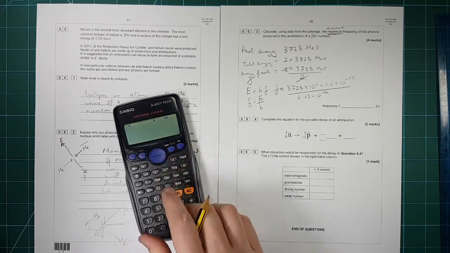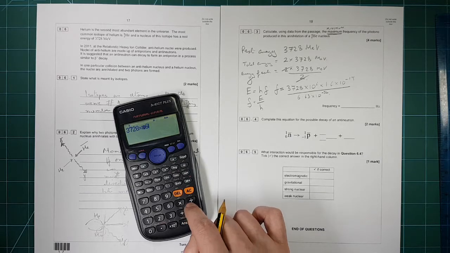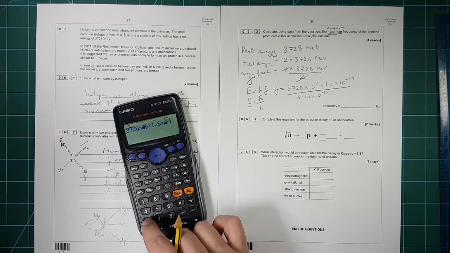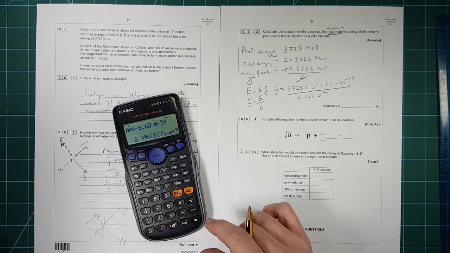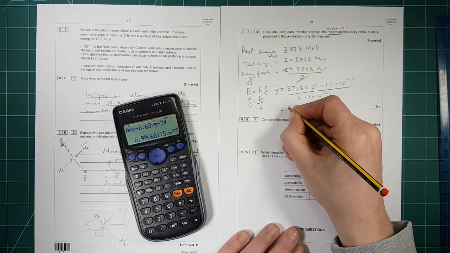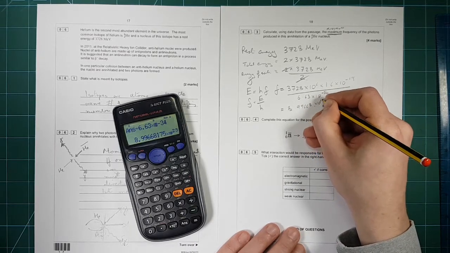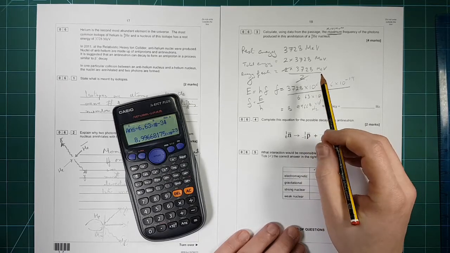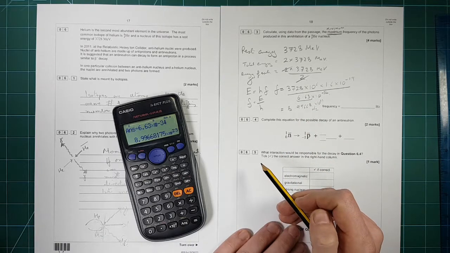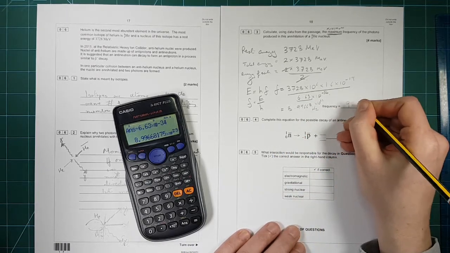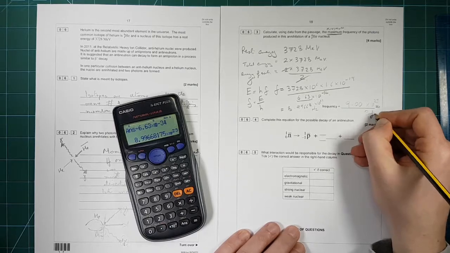So let's have a look at that. So we've got 3,728 times 10 to the 6 times by 1.6 times 10 to the minus 19. So that's the top line divided by 6.63 times 10 to the minus 34. So 8.99668 dot dot dot times 10 to the 23 hertz. Right, let's have a look at sig figs. That's to 4 sig figs. That's to 3 sig figs from the formula sheet, so we can write the answer to 3 sig figs. So that's 9.00 times 10 to the 23 hertz to 3 SF.